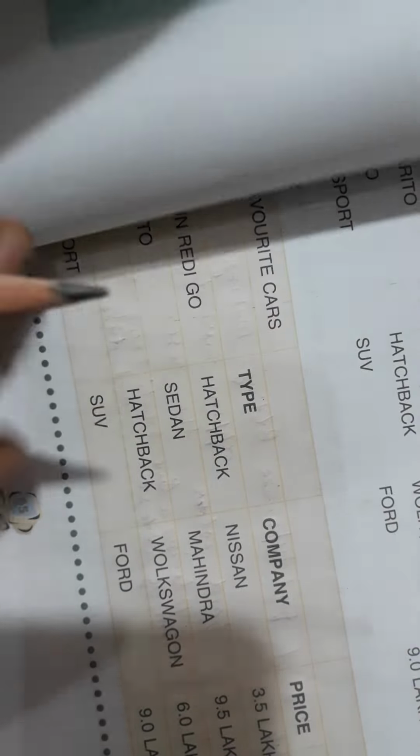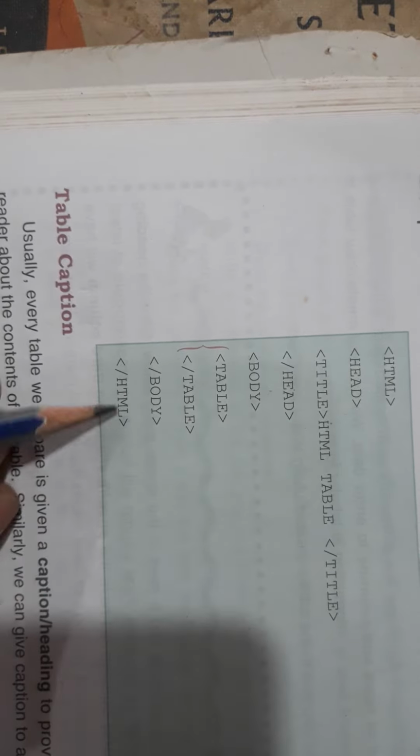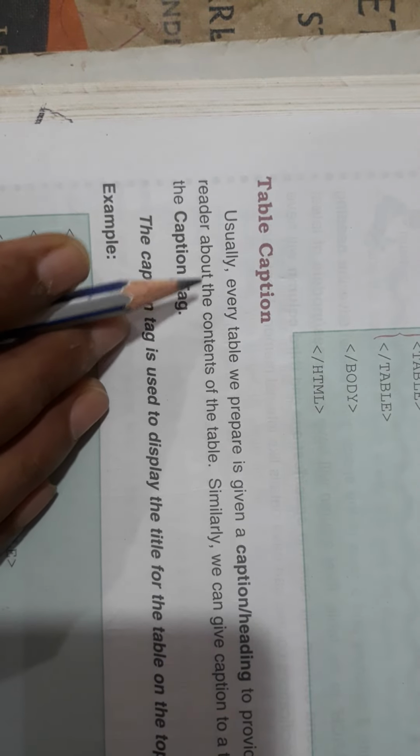It is also a container tag. Example here given: HTML head title, HTML table title, head body table, body HTML. Table caption. Now next thing we want to discuss.